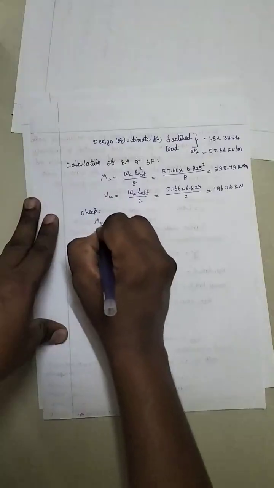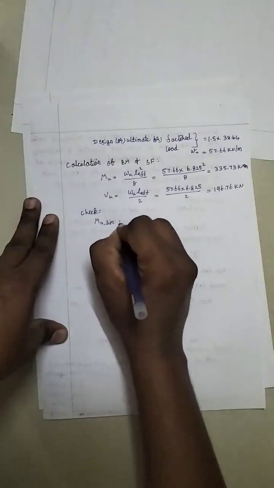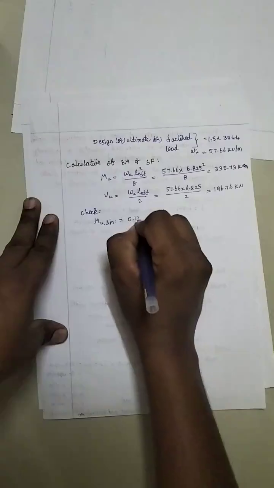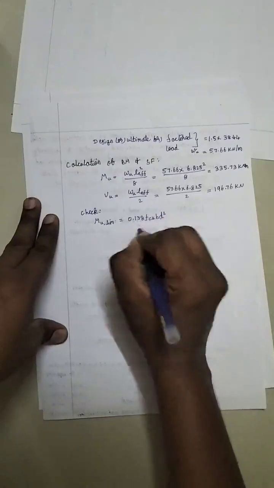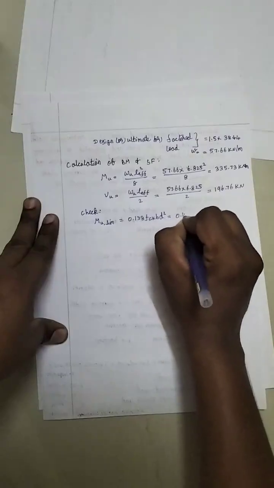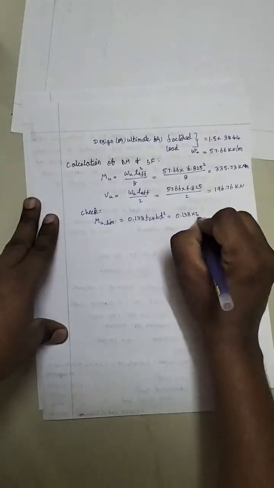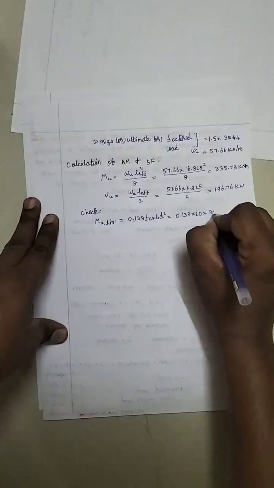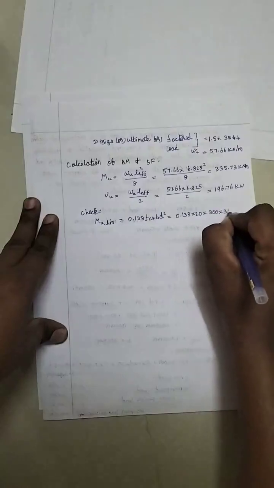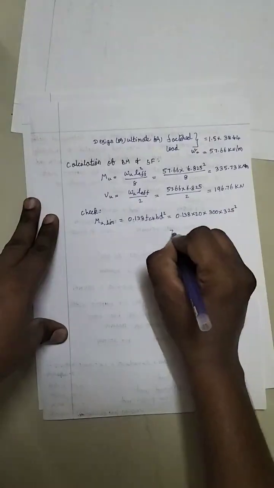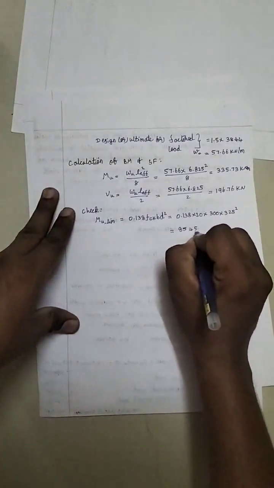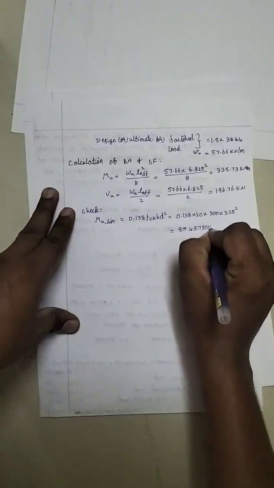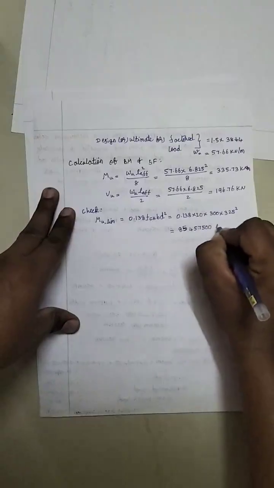So the next step is we need to check for Mu limit. Since it is Fe415, we know the value: Mu limit equals 0.138 fck b d square. Here 0.138 times fck, which is M20, and b is 300 and d is 325 square. The value which we are getting is 85,457,500, which is in Newton mm.